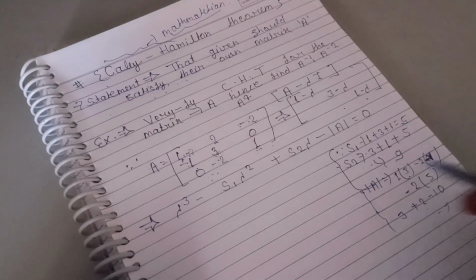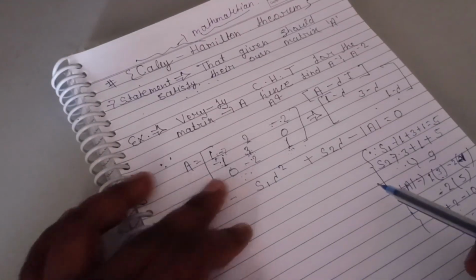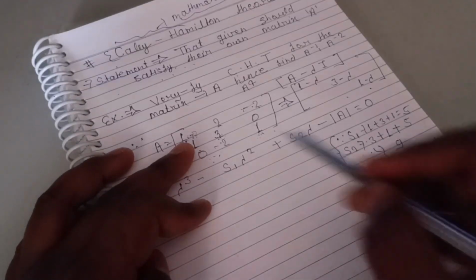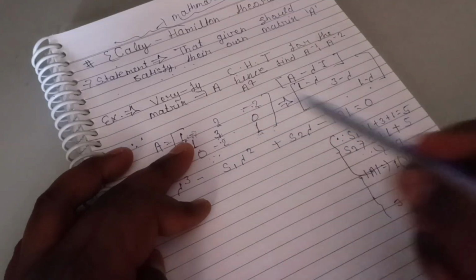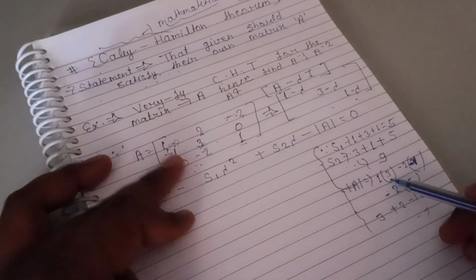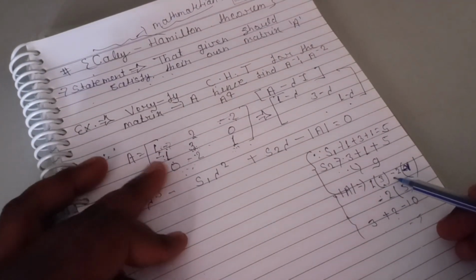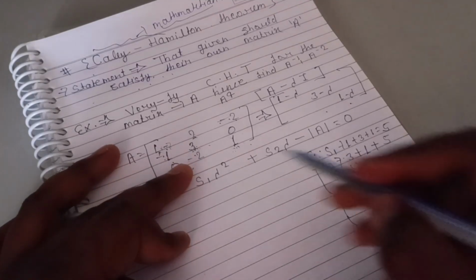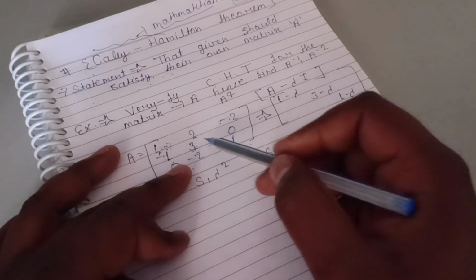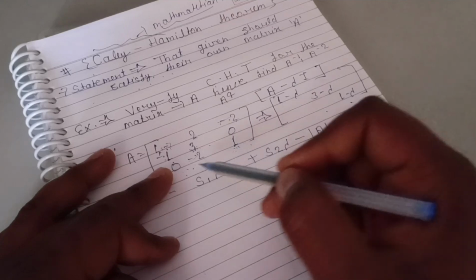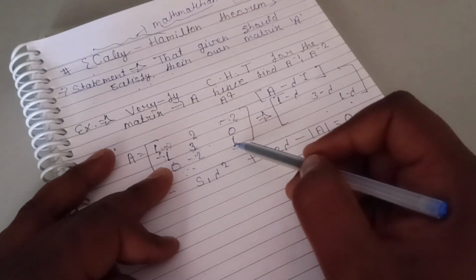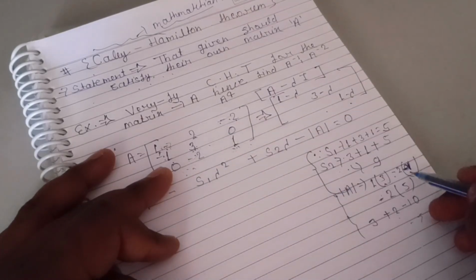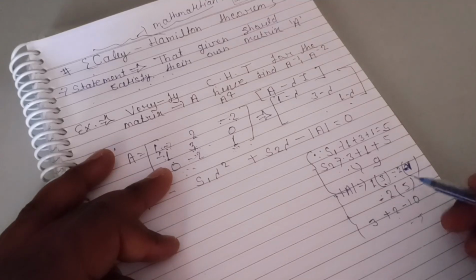I have done some mistake, let me check it again. Basically we have to expand along 1, so 3 0 minus 2, so 3 will be as it is, 3 minus 2, and this will be hidden. Then minus 1 0 0 1, so this will be minus 1 only, as it is.